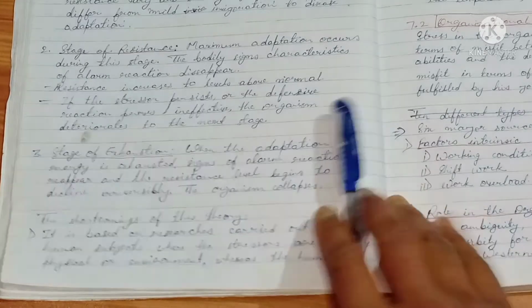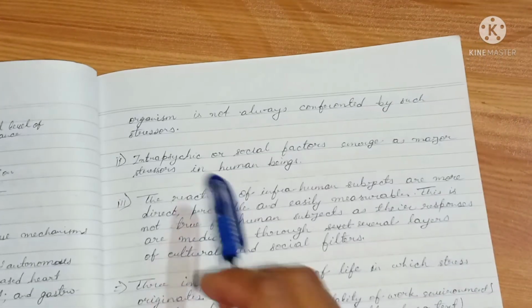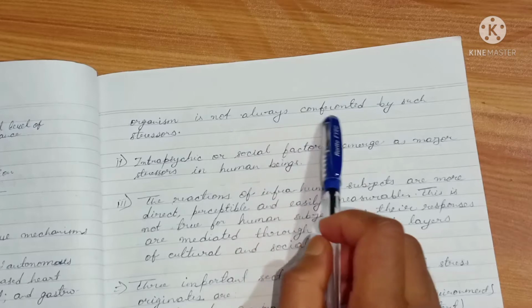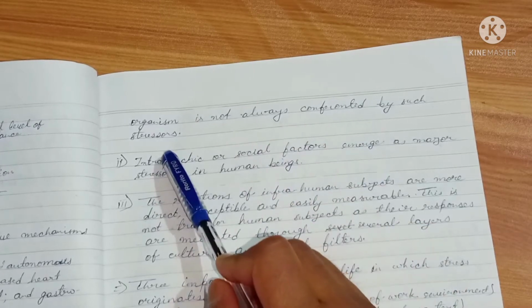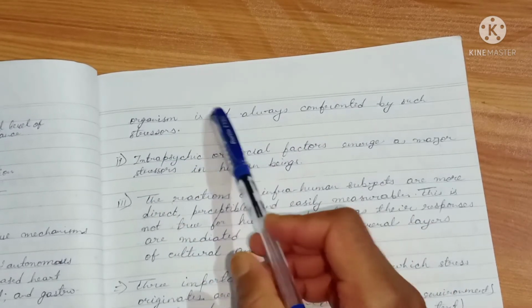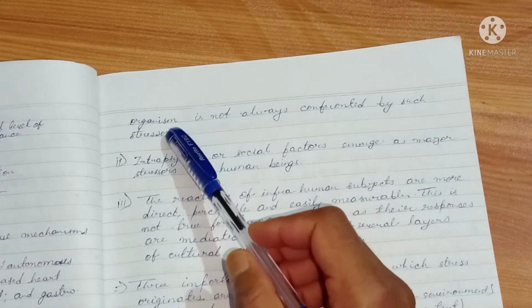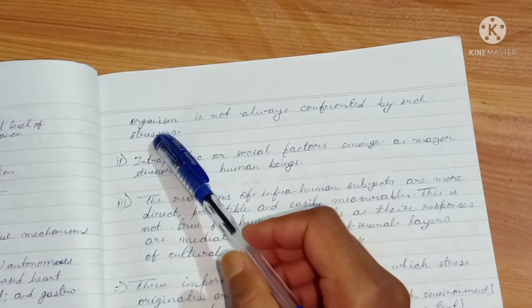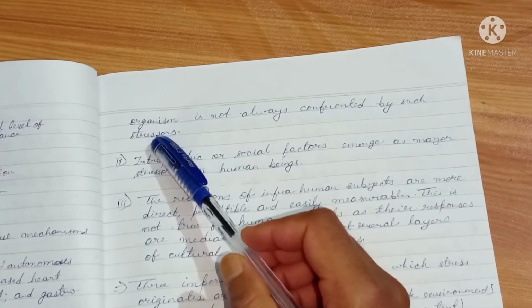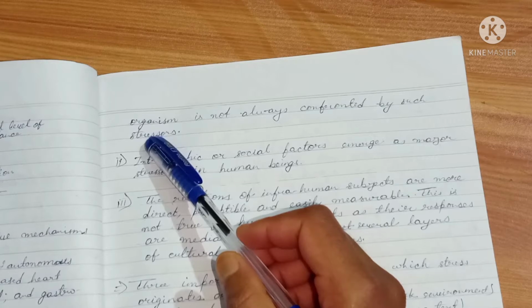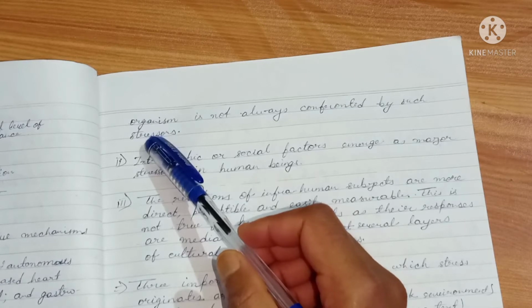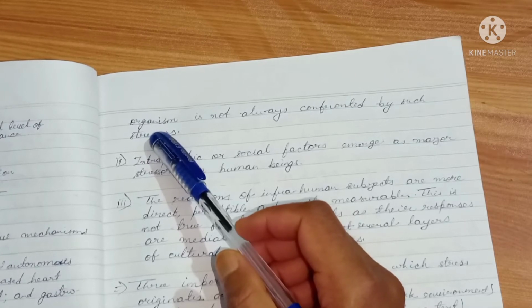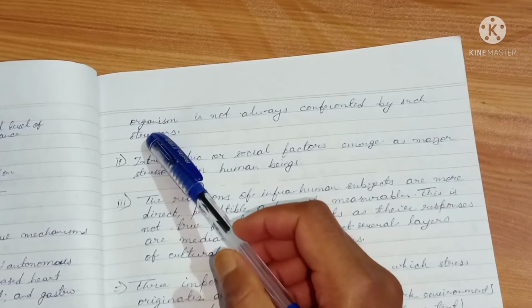Whereas the human organism is not always confronted by such stressors. So this research was carried out for infrahuman subjects, where stressors are physical and environmental conditions, and the human factor was not considered in this case.